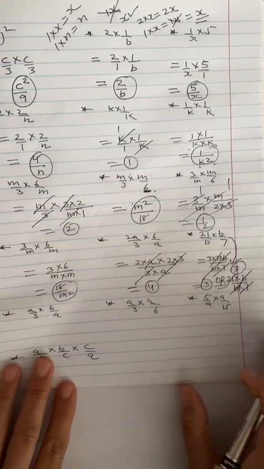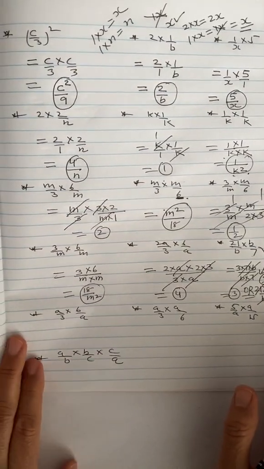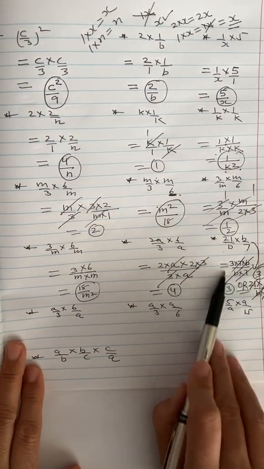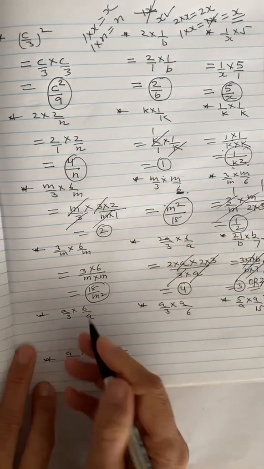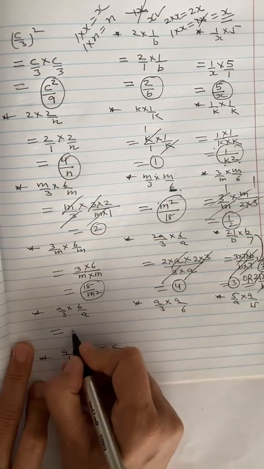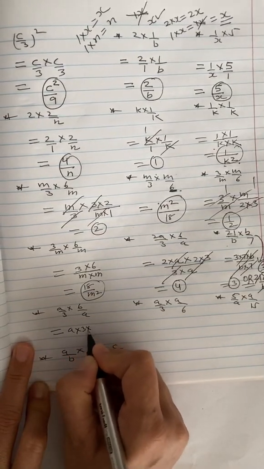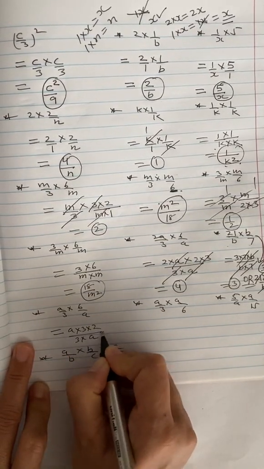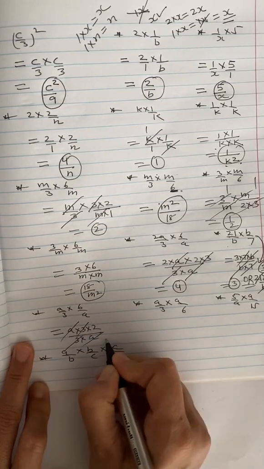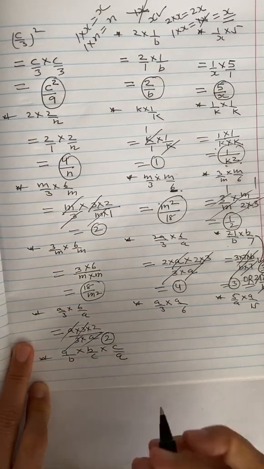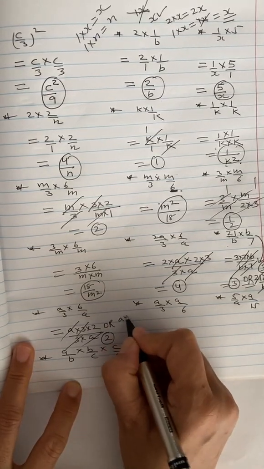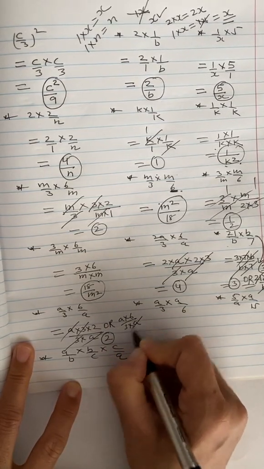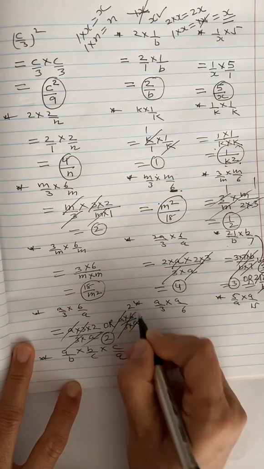So it's up to you. Again, it depends on whether you are doing it for the first time. I strongly encourage you to expand. If you are not doing it for the first time, you can do the second way. So here again, a times 3 times 2 and then 3 times a, and a and a get cancelled, 3 and 3 get cancelled, so it's 2 here. Again, if you are not doing it for the first time, you can also do a times 6, 3 times a, and a and a got cancelled, and this is 2.